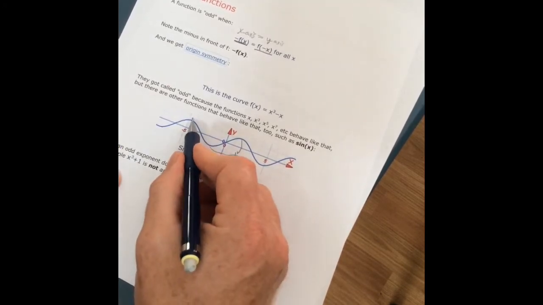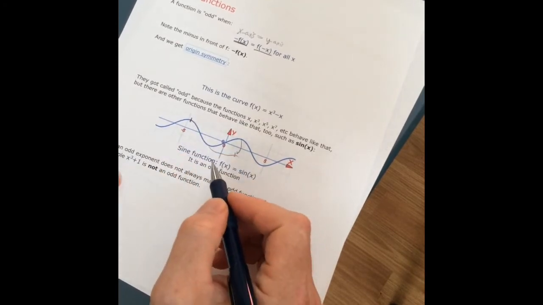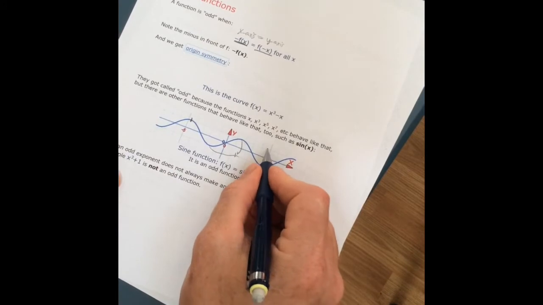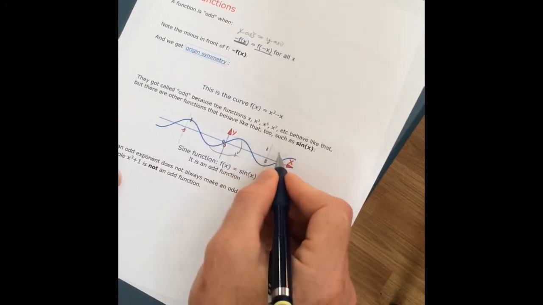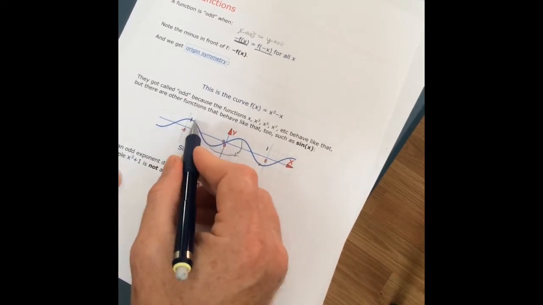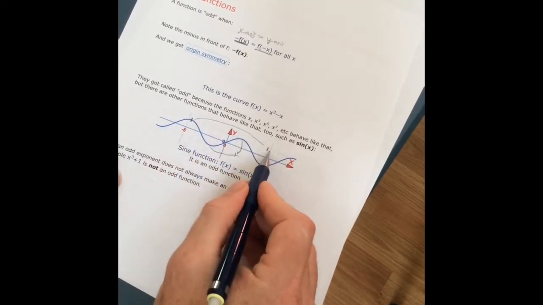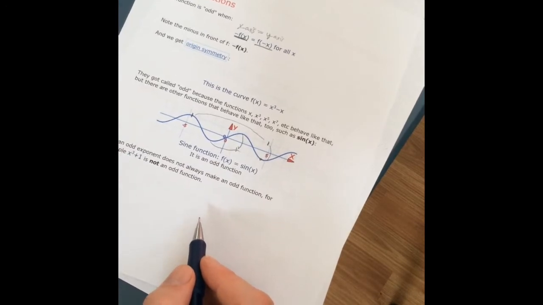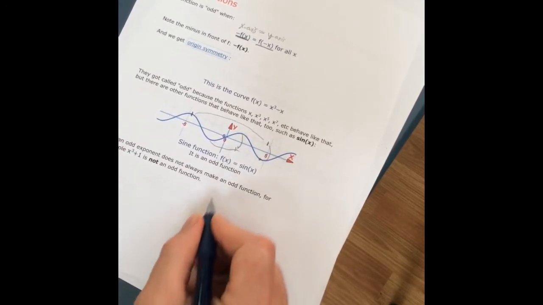Look, this point right here, reflected over the y-axis, goes to here, and then reflected again over the x-axis goes to here. So when two reflections take place, it matches up. All right, so again, this usually happens.